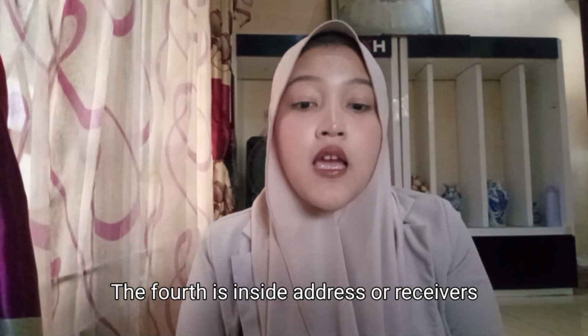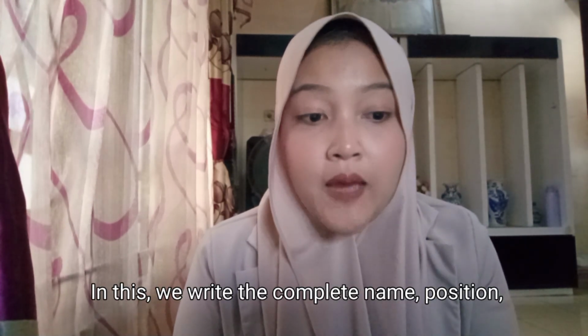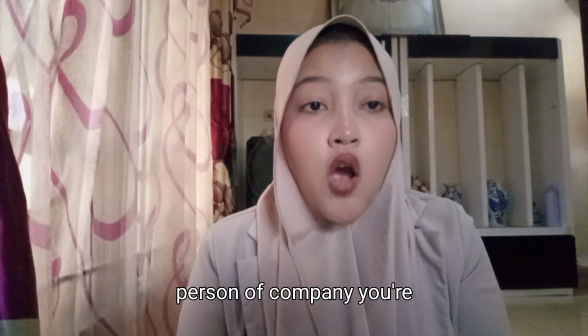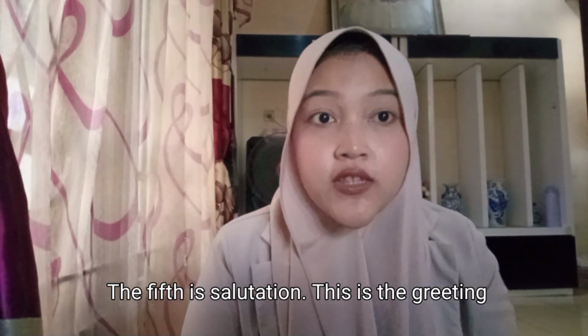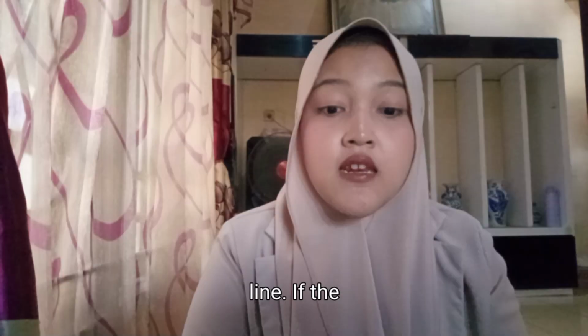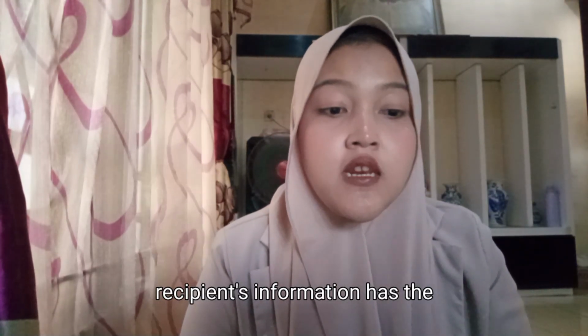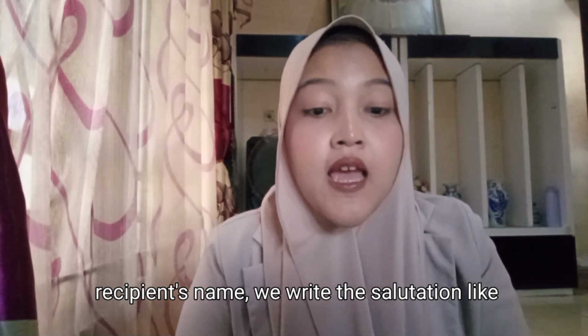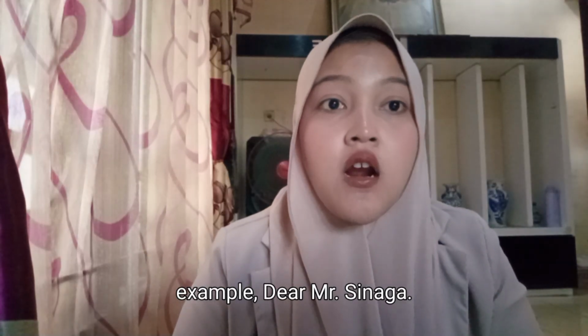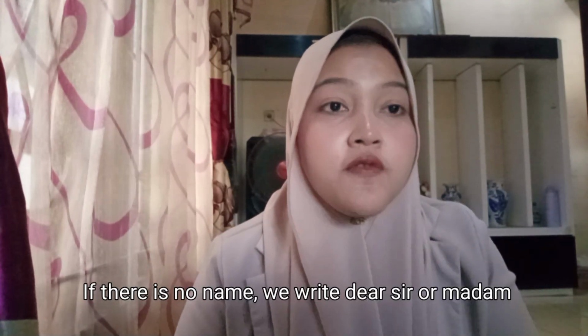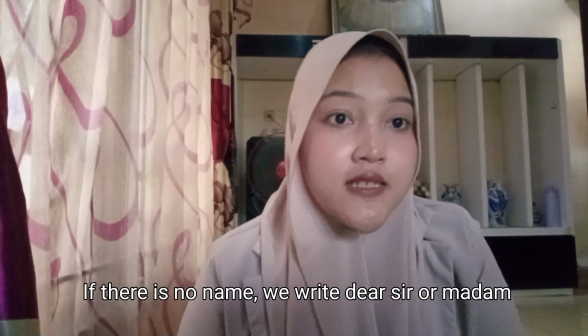The fourth is the inside address or receiver's information. Here, we write the complete name, position, company, and address of the person or company you're sending the letter to. The fifth is the salutation. This is the greeting line. If the recipient's information has the recipient's name, we write the salutation like Dear Mr. or Mrs. plus the last name. For example, Dear Mr. Sinaga. If there is no name, we write Dear Sir or Madam.